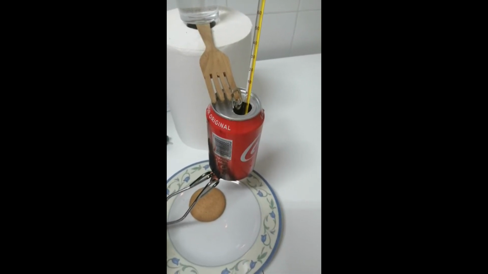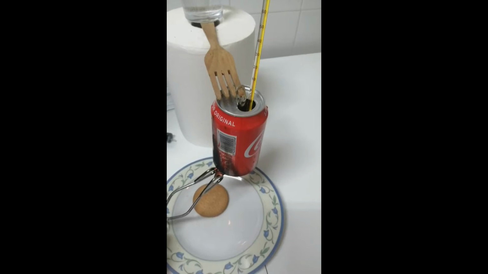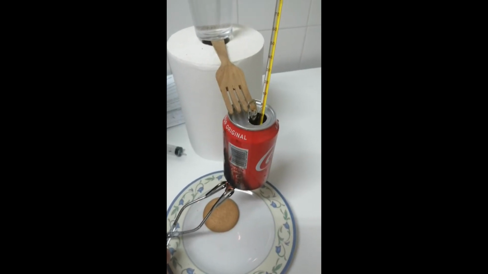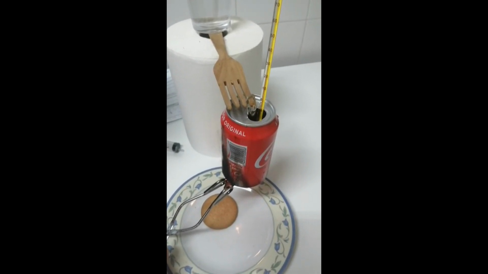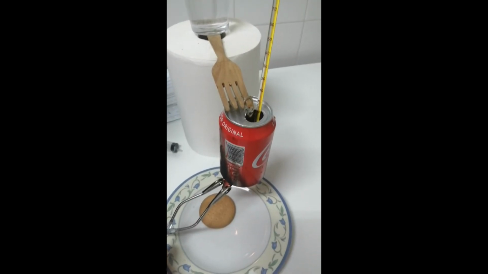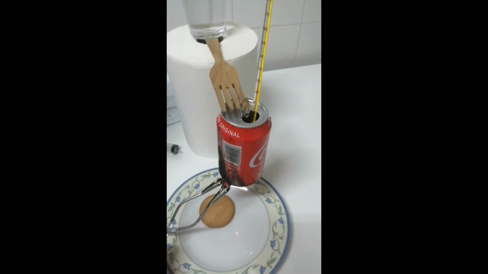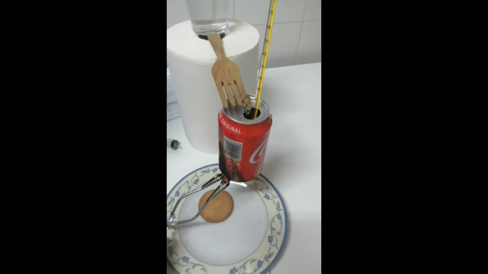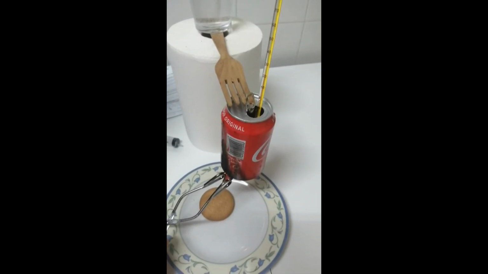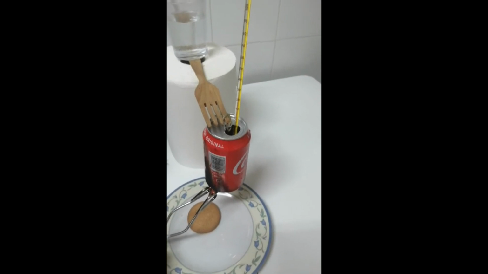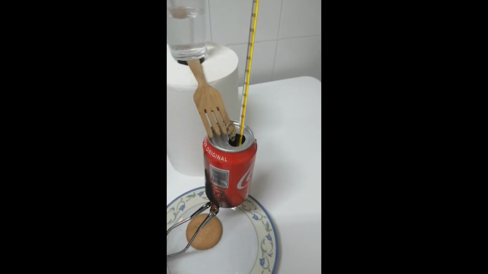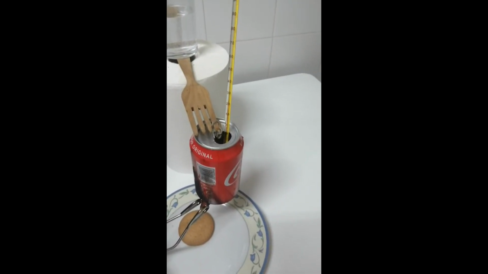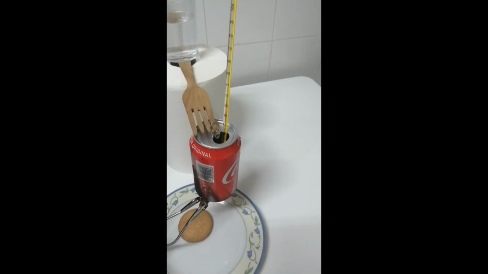Can you see the rise in the temperature? The peanut is a slow burning food, unlike the Cheeto.